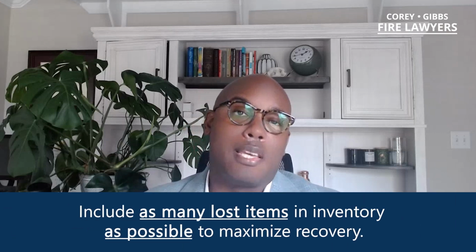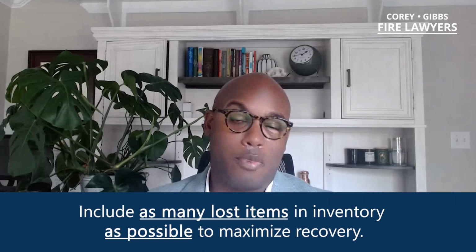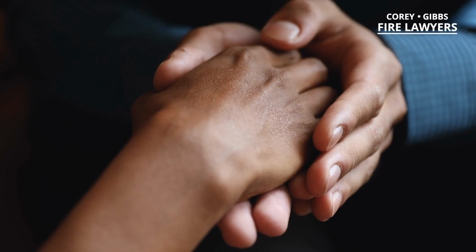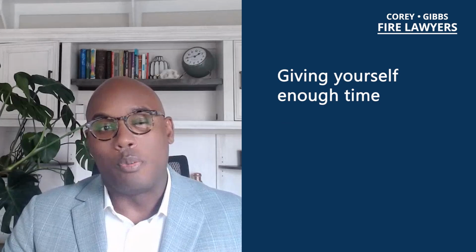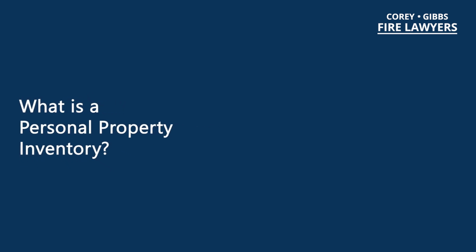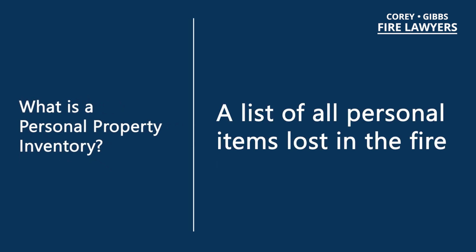Preparing a personal property inventory is a necessary step in maximizing your personal property loss recovery. To improve your chances for a full personal property loss recovery, you should include as many of your lost items in your inventory as possible. This can be a long process and at times emotionally challenging. However, we have found that giving yourself enough time and following certain steps can make this process easier. A personal property inventory is a list of all personal property items that you lost in a fire. That includes the value of each item.